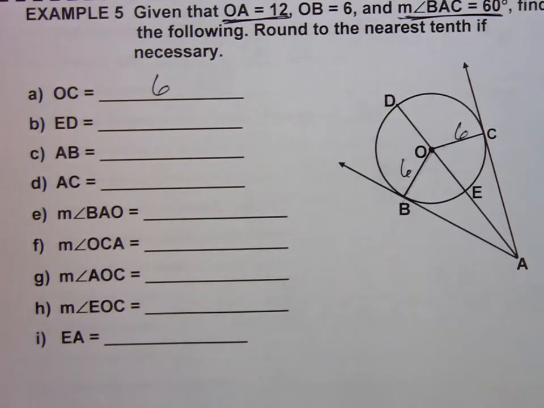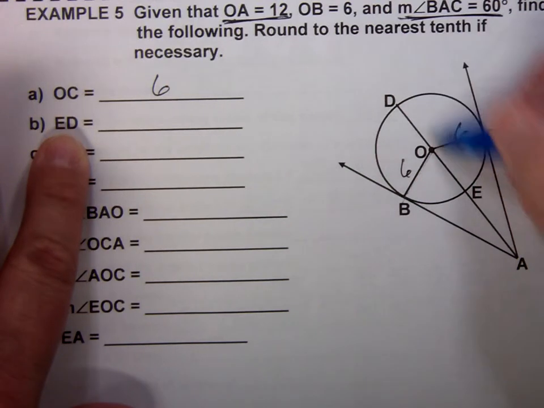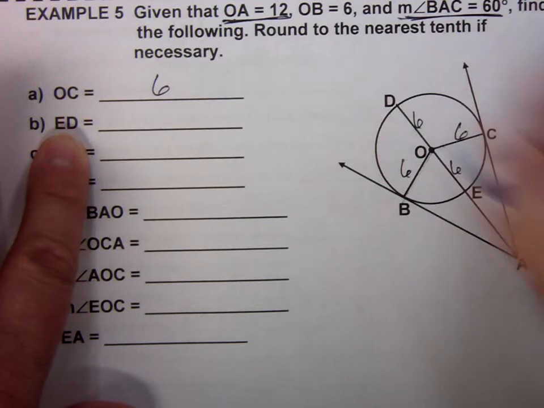The distance from E to D, that is a diameter, so it's going to be twice as long as the radius, because this part would be 6 and this part would be 6. They've got to add up to 12.